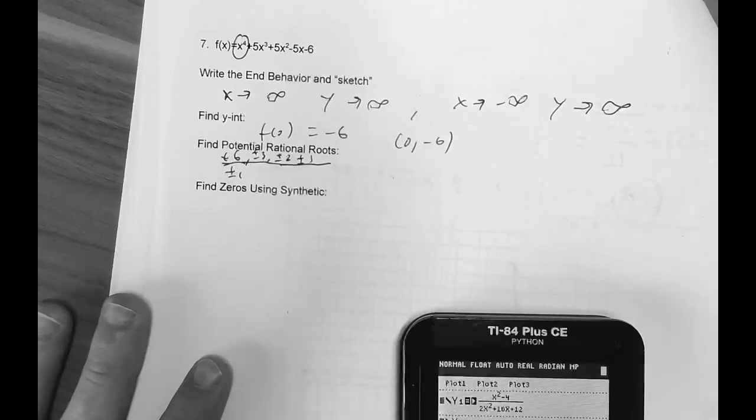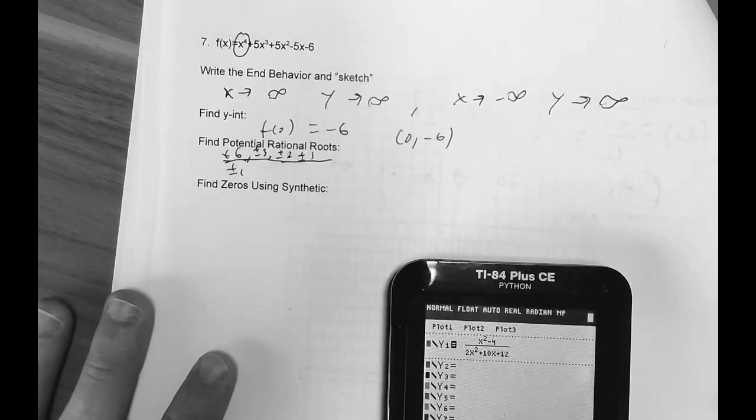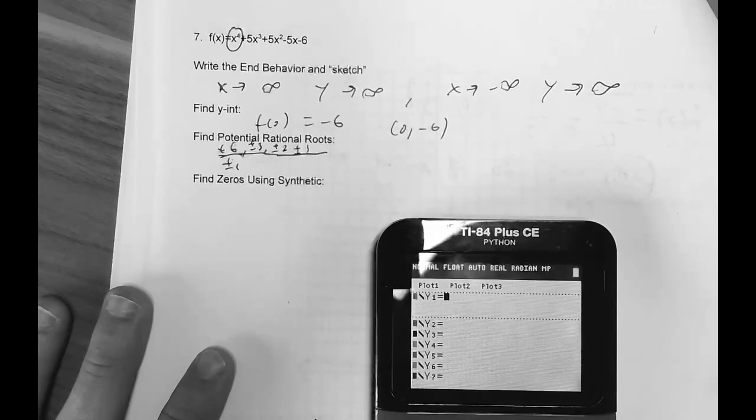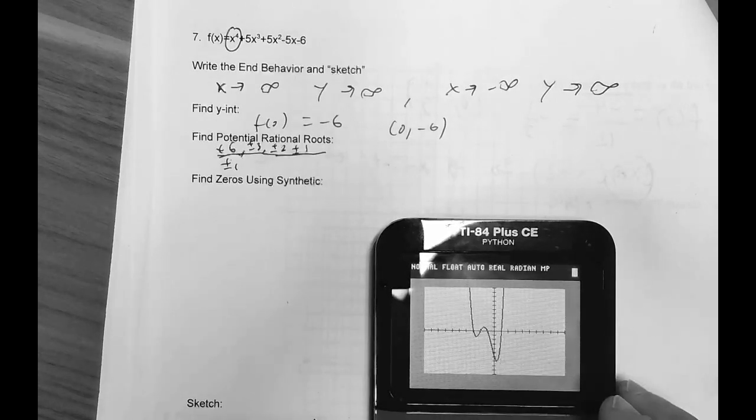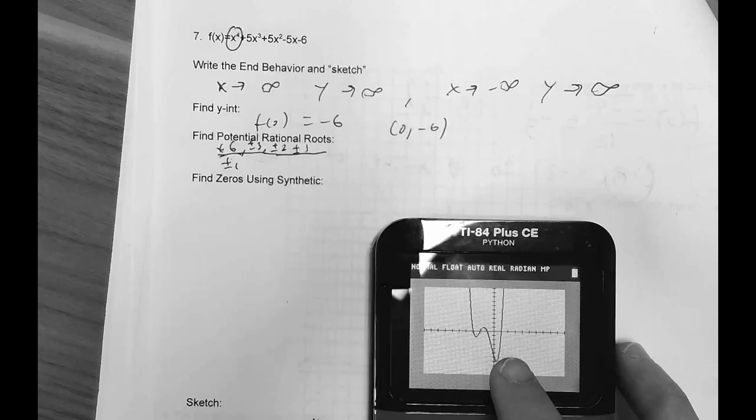So again, what that means is a combination of both the graphing calculator and the problem. So we'd have x to the 4th plus 5x to the 3rd plus 5x squared minus 5x minus 6. So we're seeing 4 here.